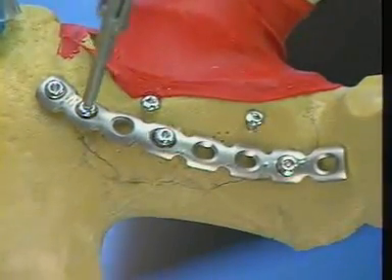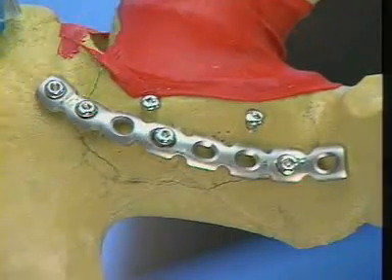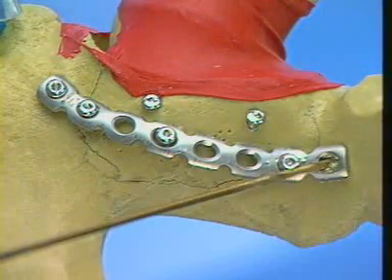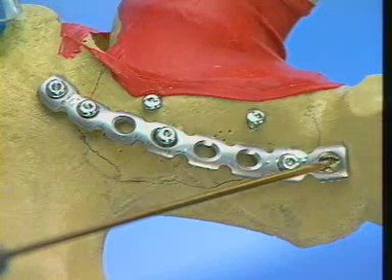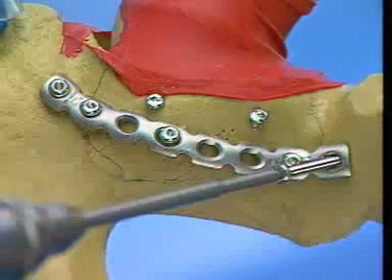Another screw at the upper end of the plate is inserted. A final screw is directed distally into the ischium.